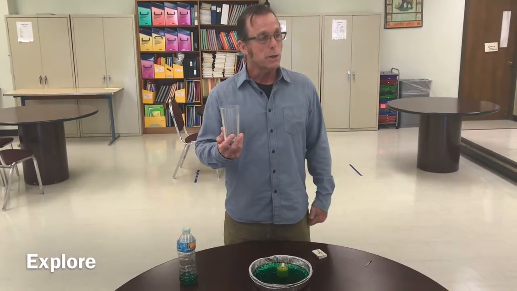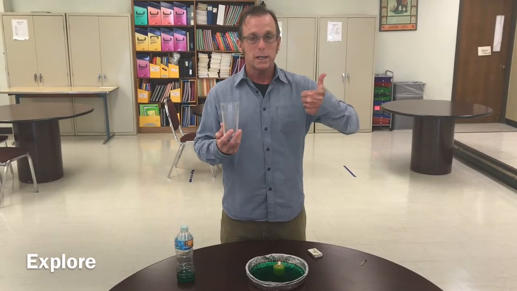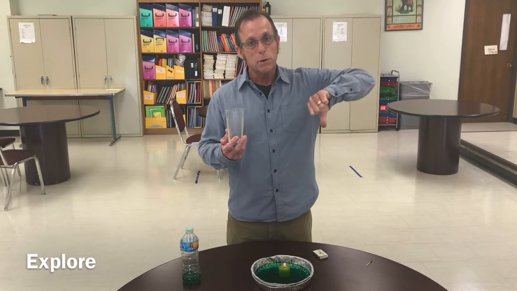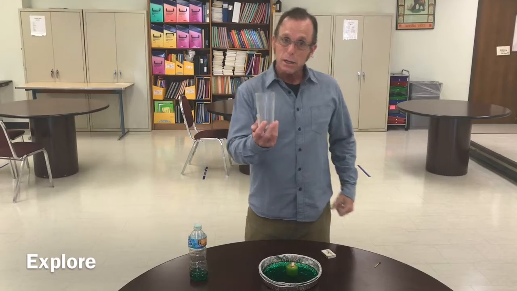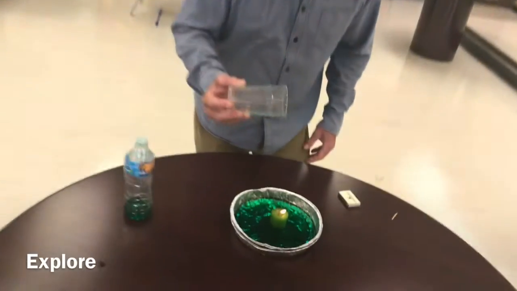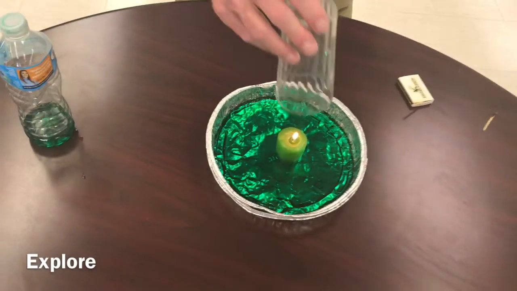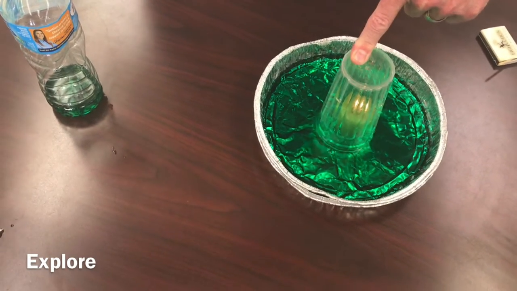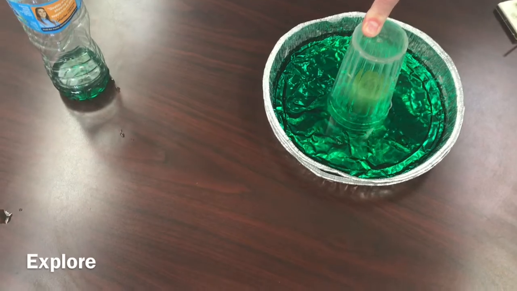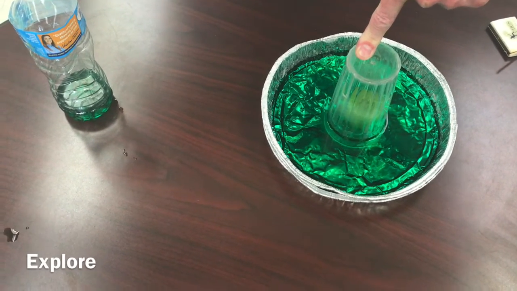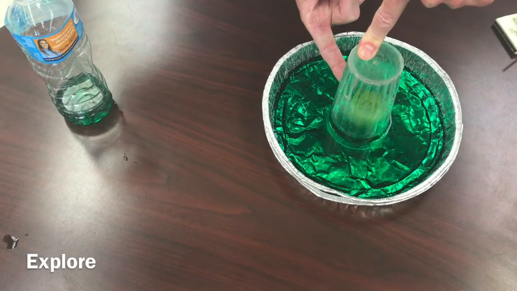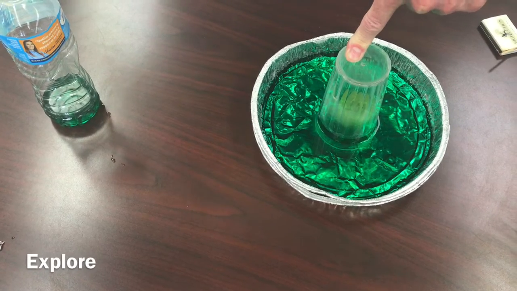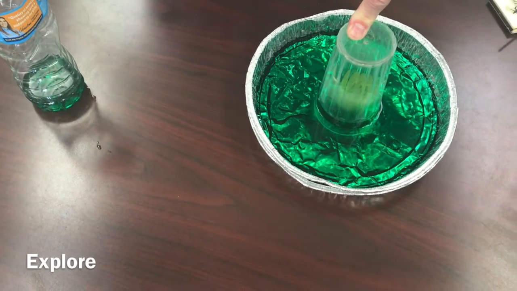It stayed on the outside, so there's a couple of possibilities. It could stay on the outside, or it could move to the inside. So let's take a look and see. Come on up close. I'm going to put this glass over the candle. The candle's burning, the liquid is on the outside, the flame just went out, and now if you look, the level of the liquid is actually rising inside of the glass to a level higher than the outside.